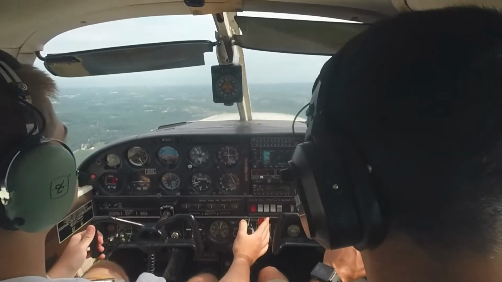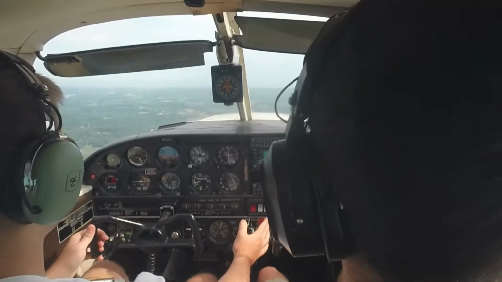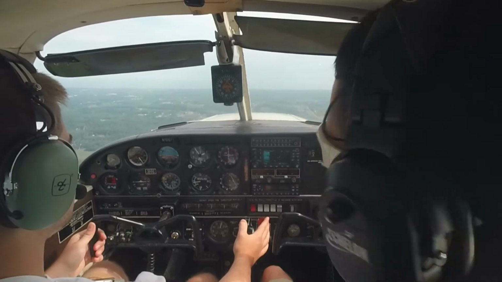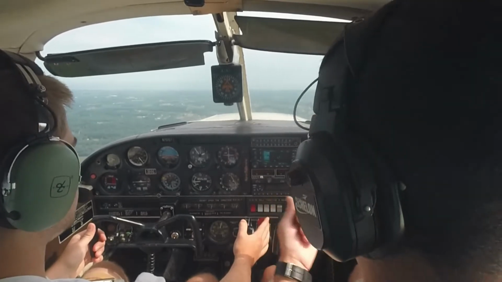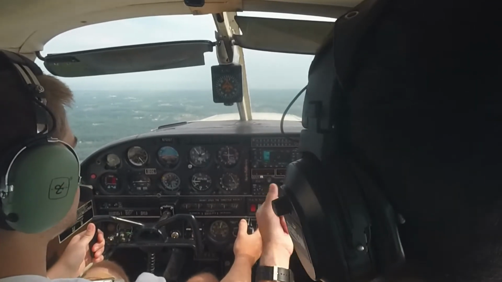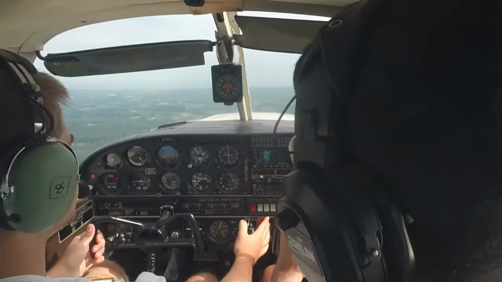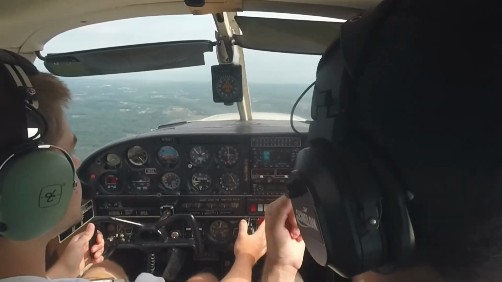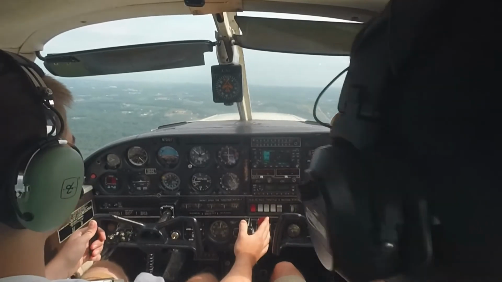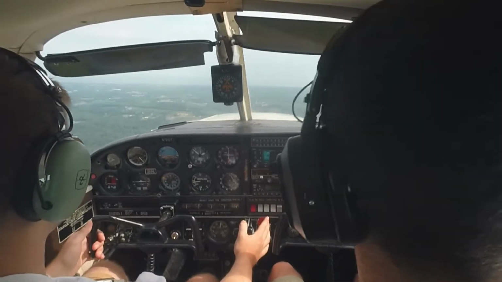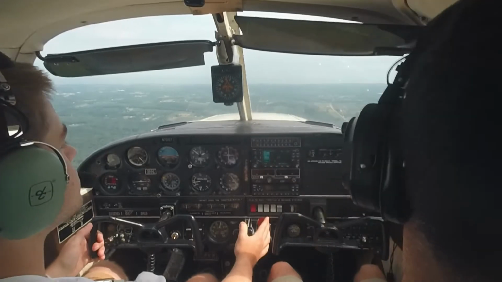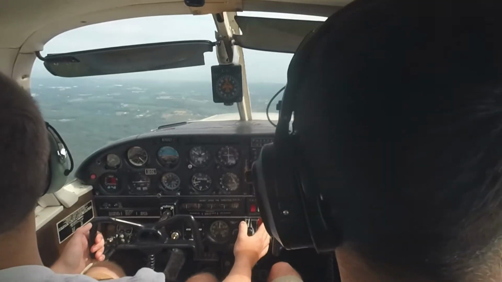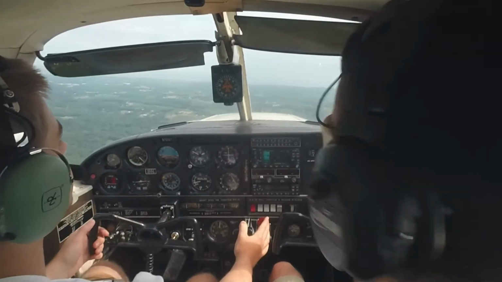And let's see a soft field landing. Okay. So you're going to get it down there, right? Into ground effect, hold that nose off. Nice soft touchdown. Keep the nose off the ground as long as possible. Keep that stick back. Don't release that stick pressure until it comes down on its own. Okay. At the airport? Yeah. Okay.